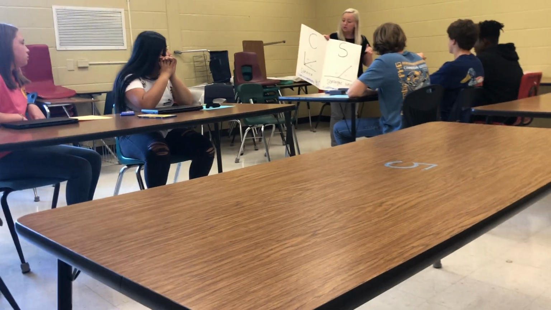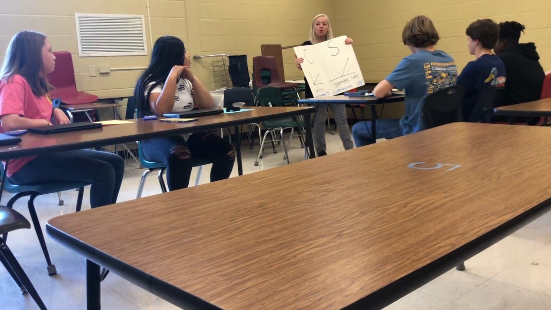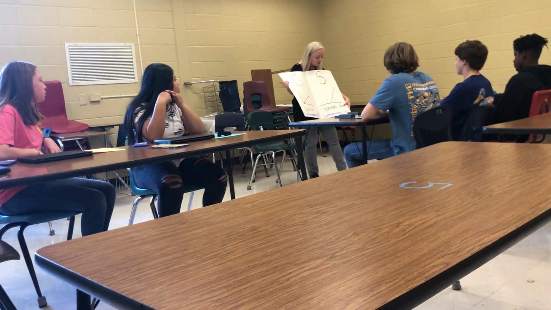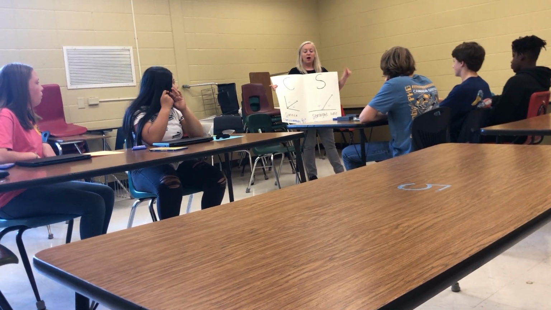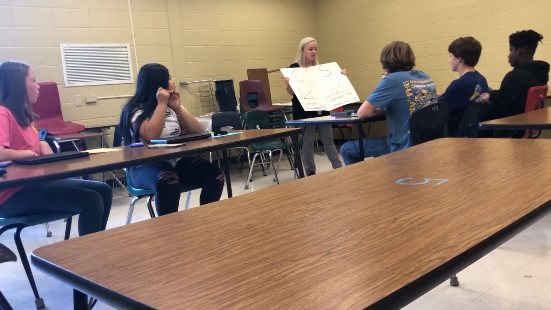Complementary and supplementary angles. So I have a poster board here. This is what y'all are gonna make, a graphic organizer, but at the bottom of yours, I want you to add an example and a non-example. So adding a non-example to your graphic organizer also helps you learn the vocabulary term.